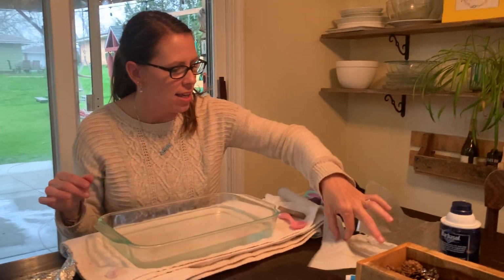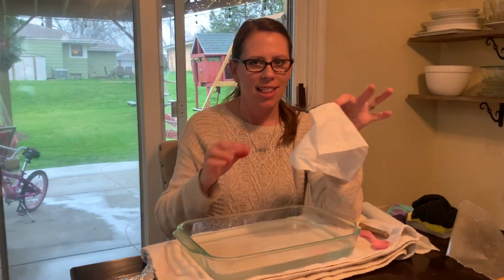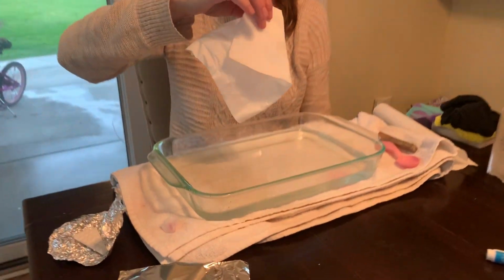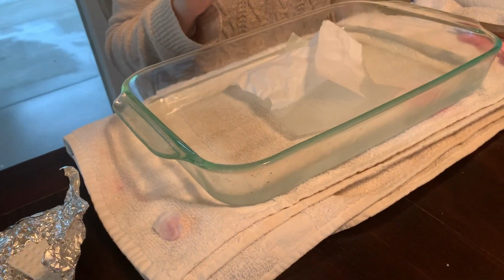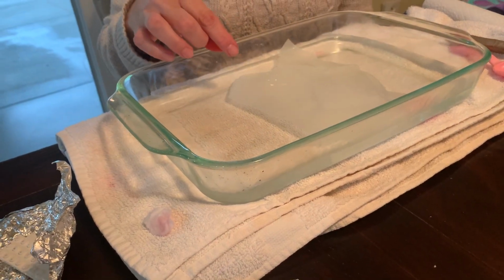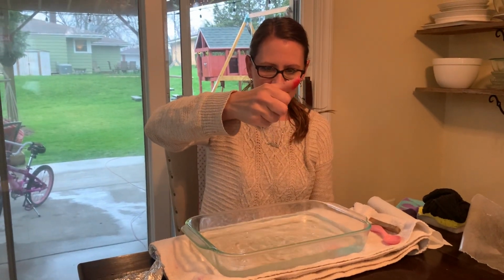Let's try, ooh, I have a tissue, like the kind you blow your nose with. Let's see what happens with the tissue. I cannot wait to see what happens with this tissue. I'm gonna get it all wet. Oh, and I can see the water's going all through that tissue. Now I'm gonna pick it up and I'm gonna squeeze it.